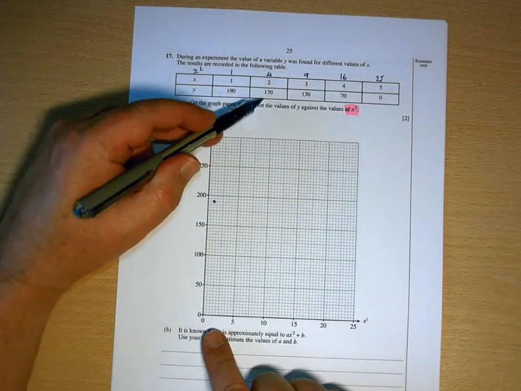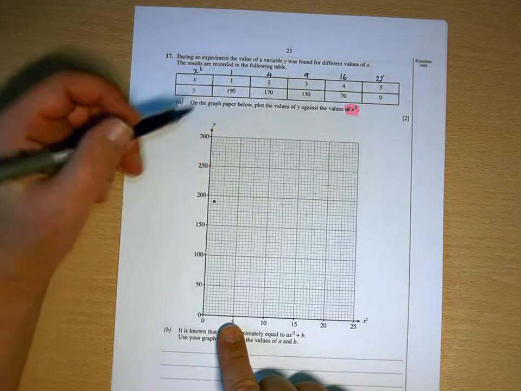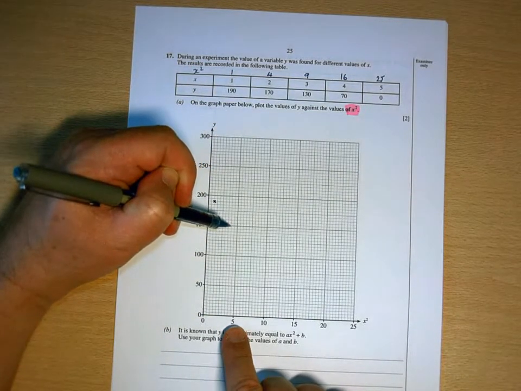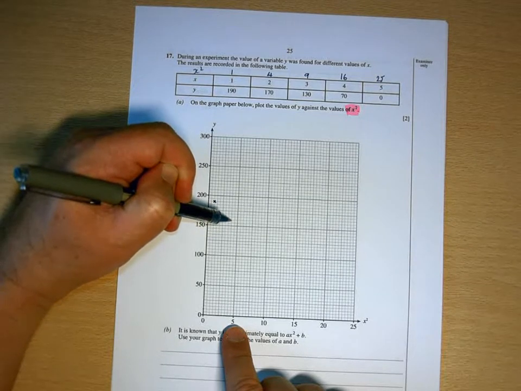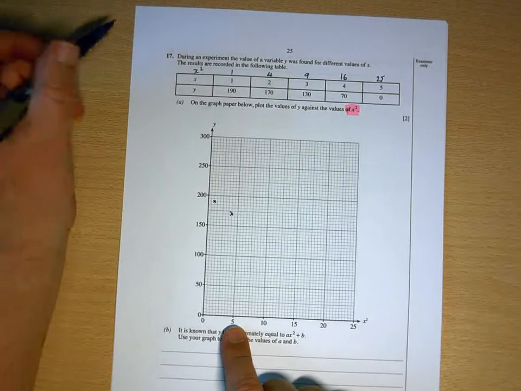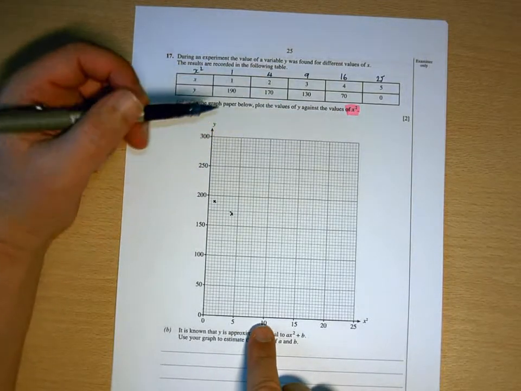Then we're not going to do 2, 170, we're going to 4, 170. So 2 squares in from 5, that's 150, 160, 170. 9 is 130.